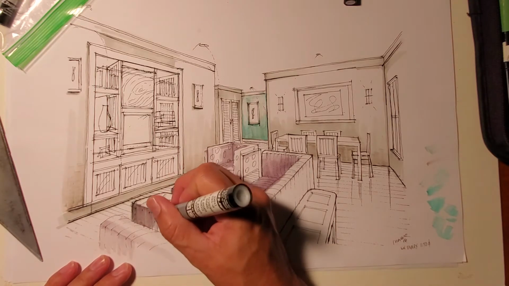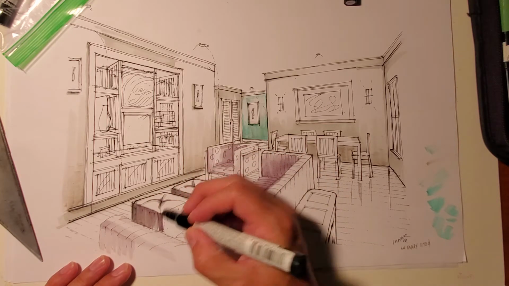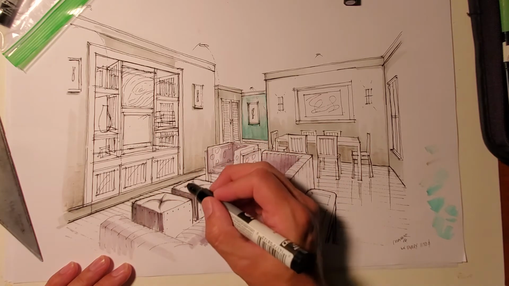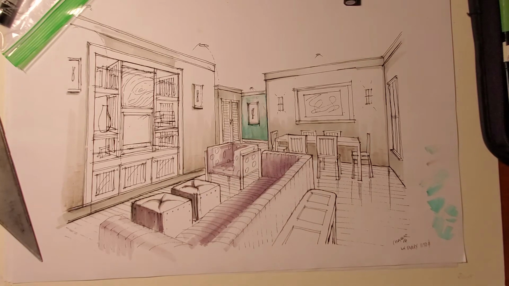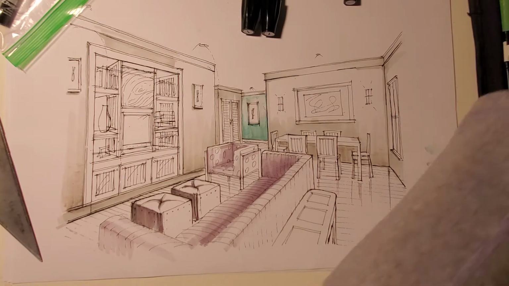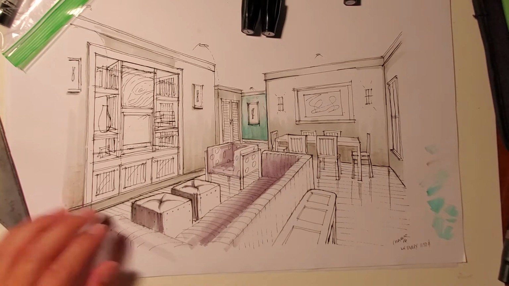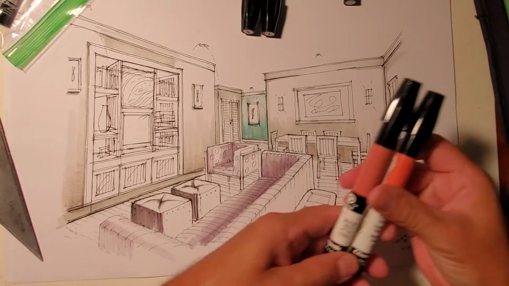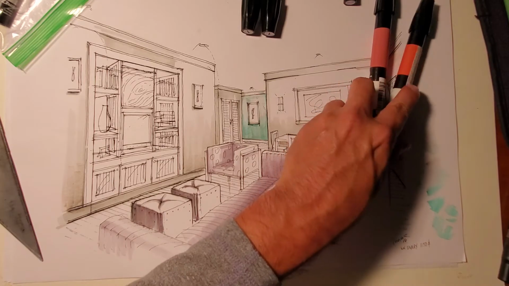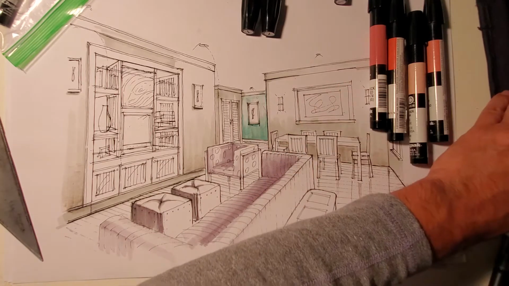So I want to say it is gray. All right, that's great. I'm putting just a gray undertone on it. So I said this was going to be like a red, and this will be more like an orange, just to show the colors. And I'm going to build the colors up.